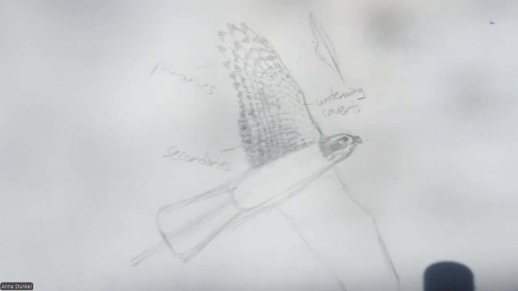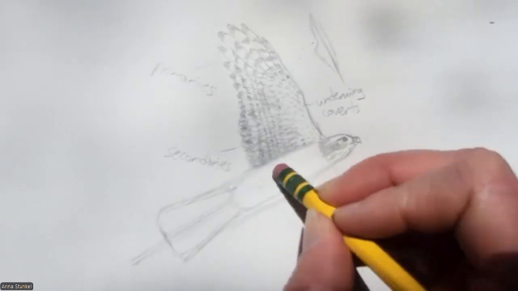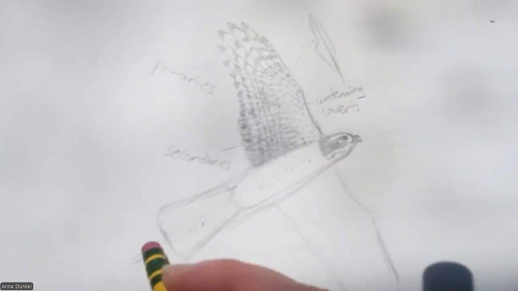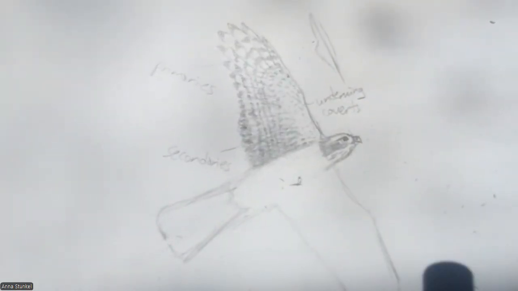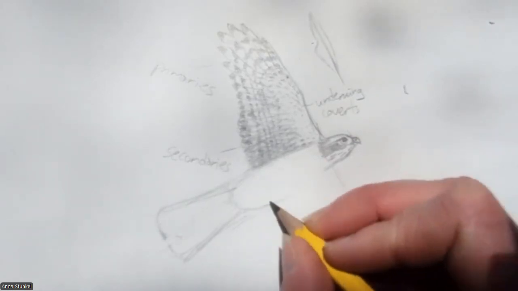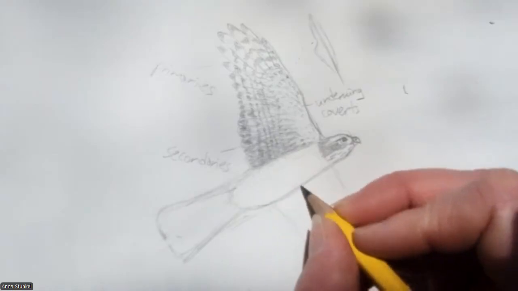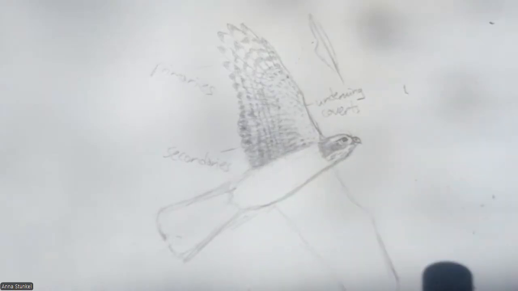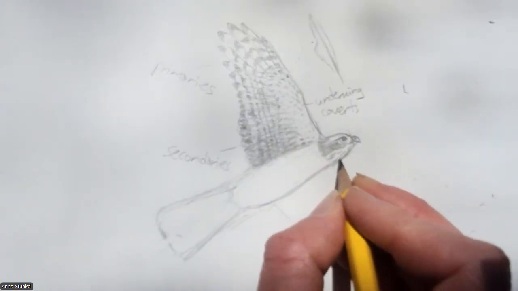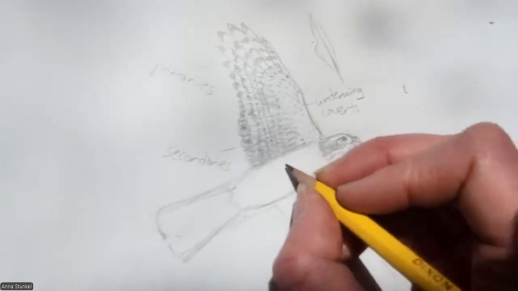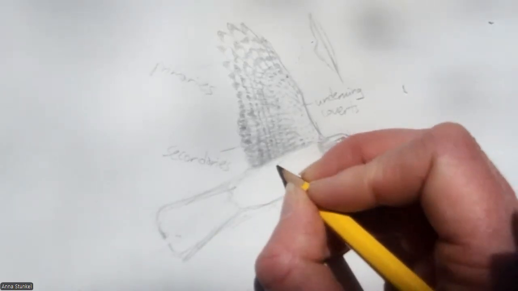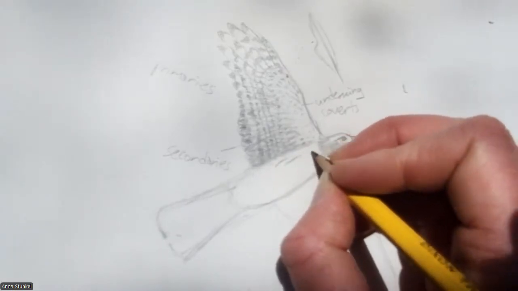So then we'll work on the belly a little bit here, and I'm going to erase this balance line down the middle. And if you need to refine the shape a little bit, you can do that. And if you have a sharper pencil, then you can add in some of the streaking here.